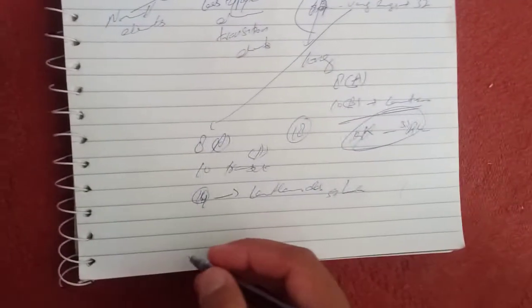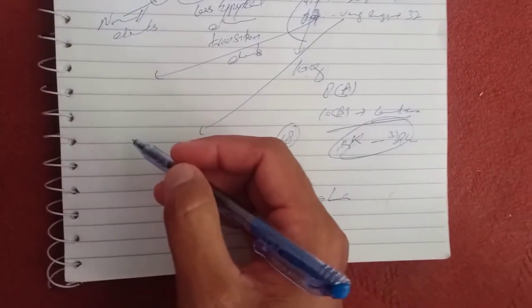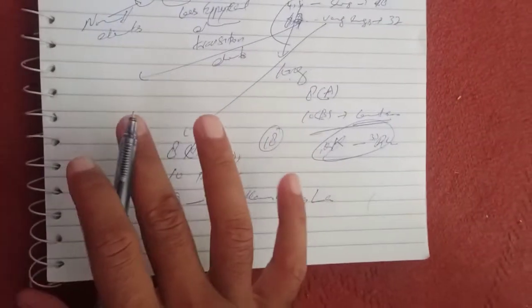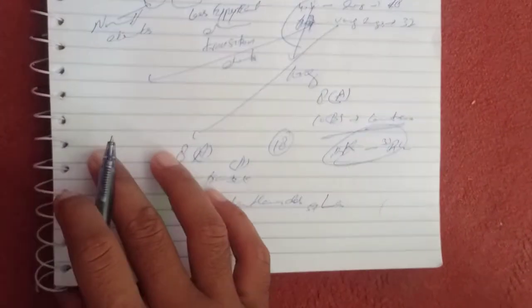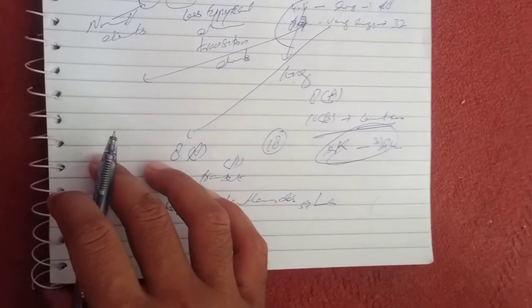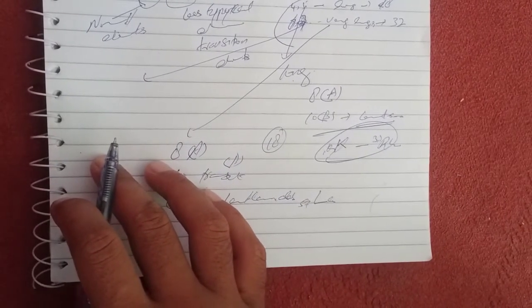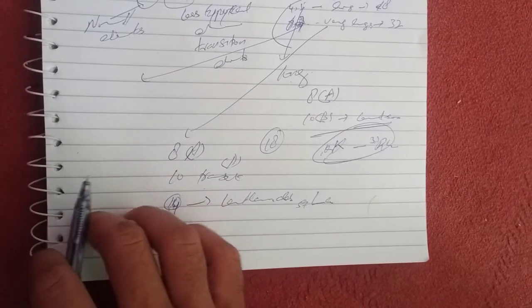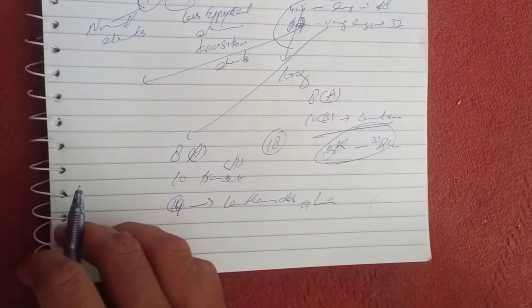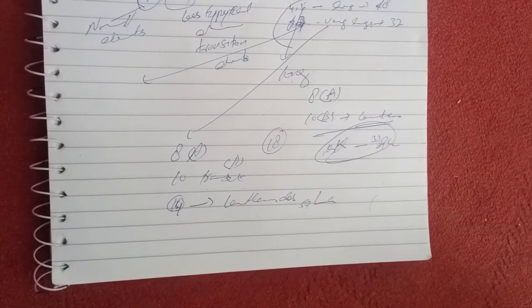The last one is the seventh period, which is also a very long period, but it is incomplete so far. It contains only two normal elements, francium and radium, 10 transition elements and 14 inner transition elements.